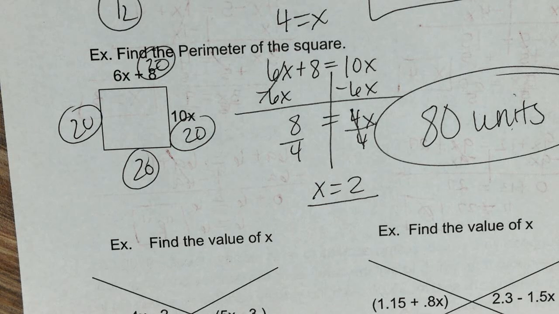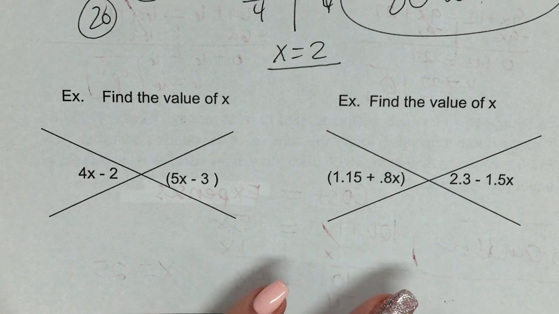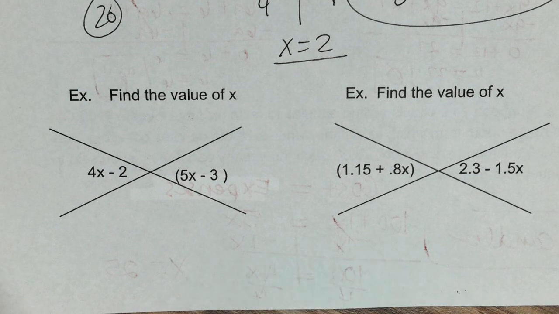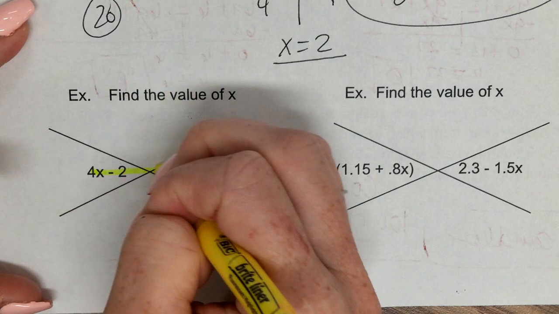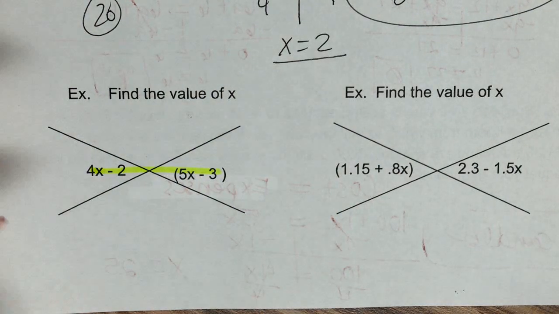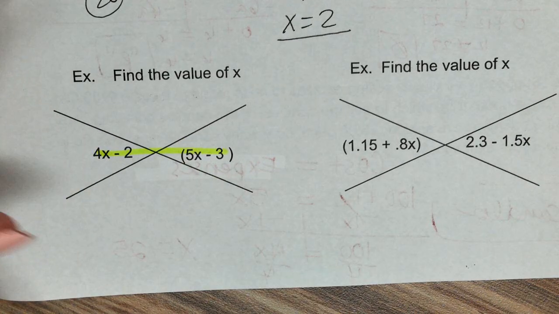Are we okay? All right, on the last part, these are called vertical angles. They're across from each other. That means they have the same measure. Do y'all see how they're right across from each other? So they're equal.